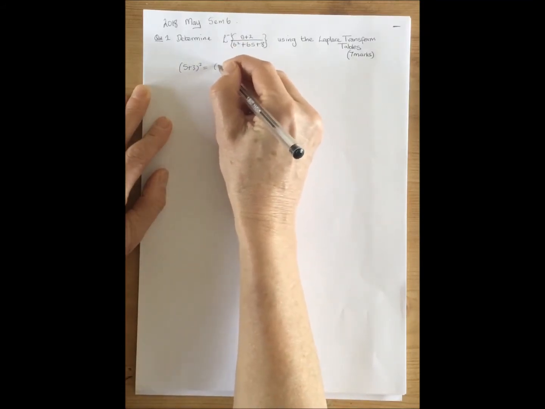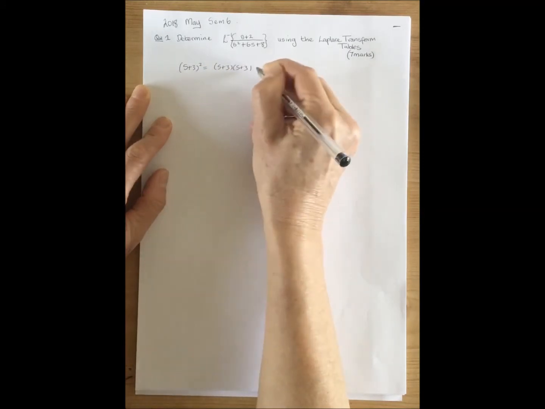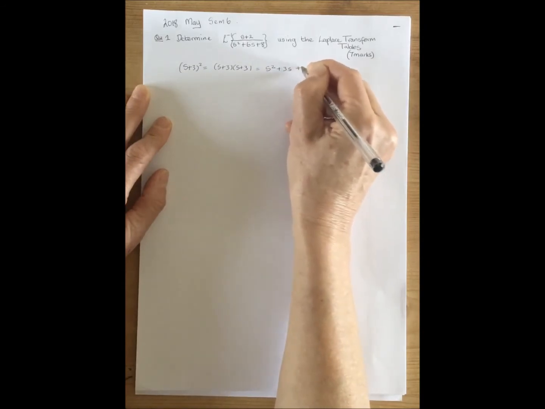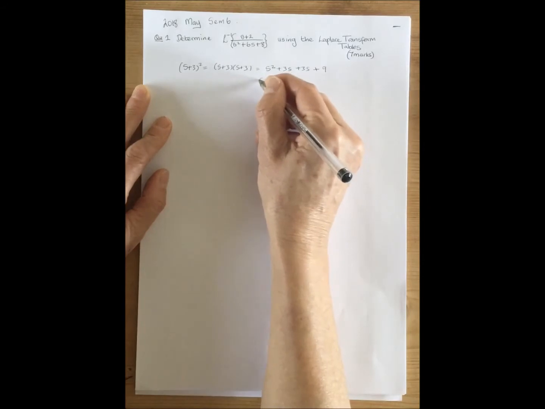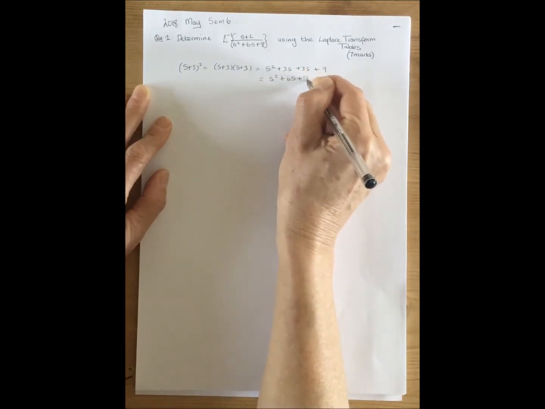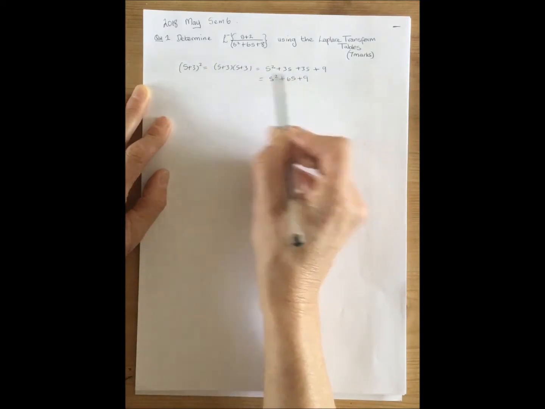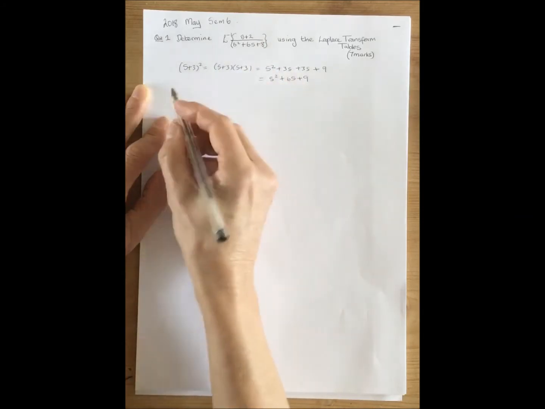So s plus 3 squared is s plus 3 times s plus 3, which works out as s squared plus 3s plus 3s plus 9, that is s squared plus 6s plus 9. If you compare this with that, the only difference is 1. S plus 3 squared is 1 more than s squared plus 6s plus 8.